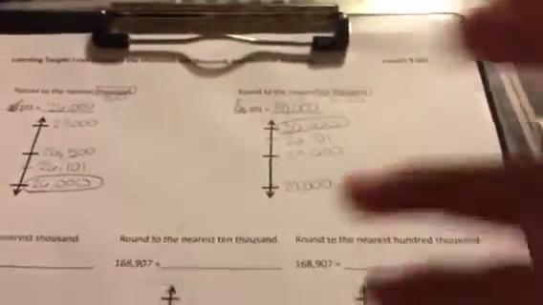So this would be 26,101. And 26,101 is approximately closer to 30,000. So I'm going to circle it, and then I'm going to write it. Alright, easy peasy. You just have to pay attention to the neighbor next door, guys, whenever you round, and the place value that you're rounding to. Alright.